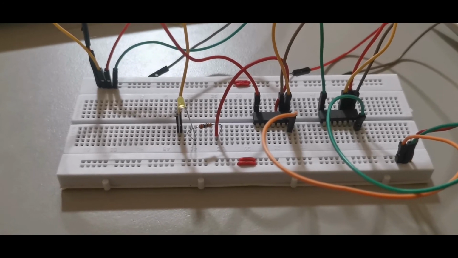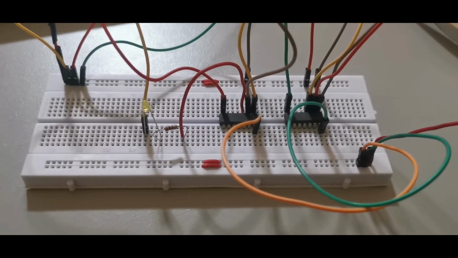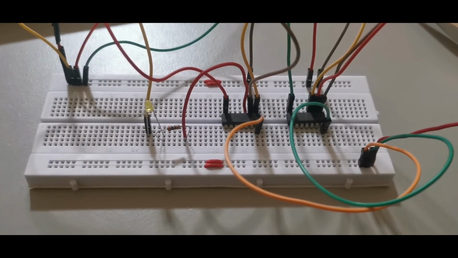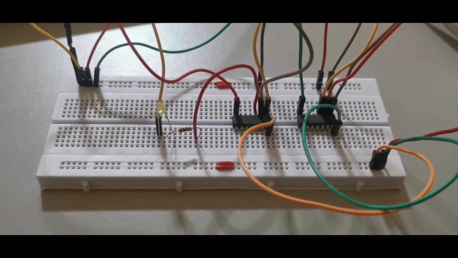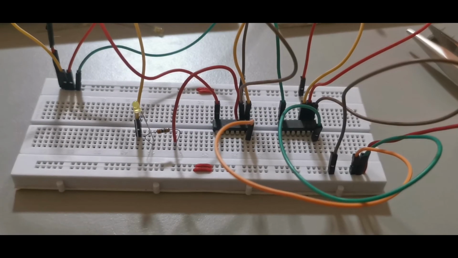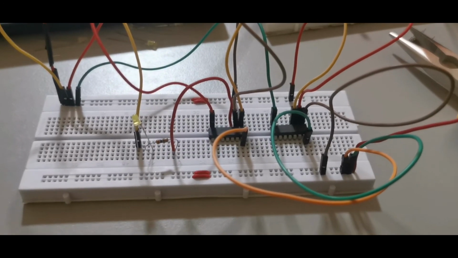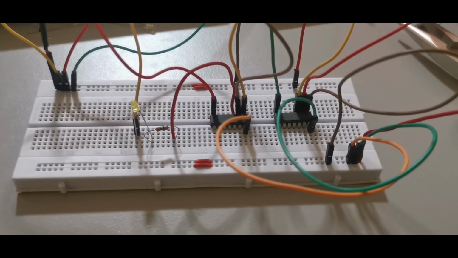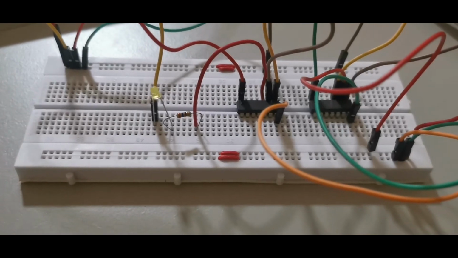Combination of 7408 and 7432. Input A is 0, input B is 0, input C is 0. The output will be 0. Inputs A and B are 0, C is 1, and the output will be 0.